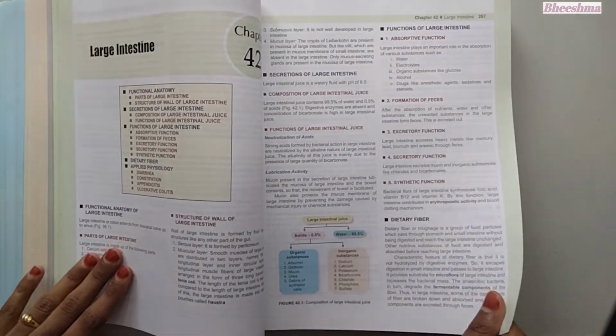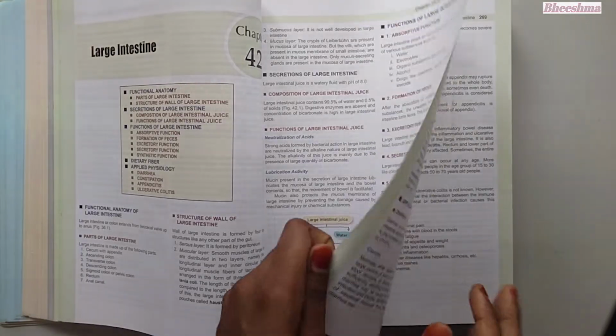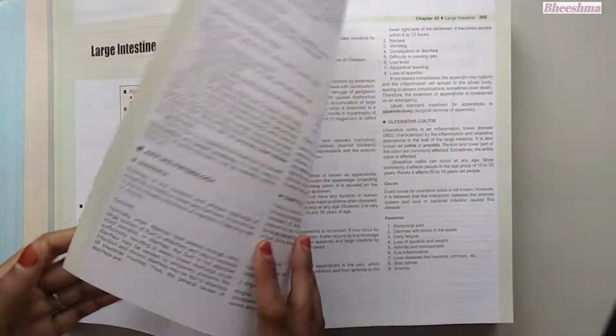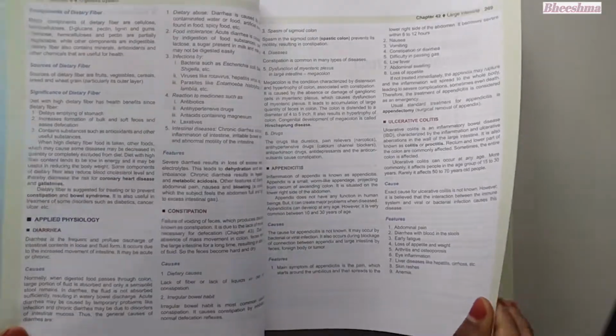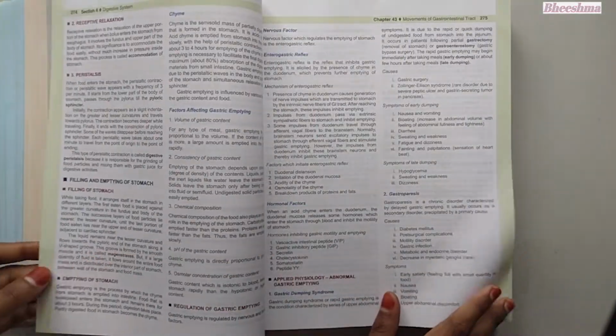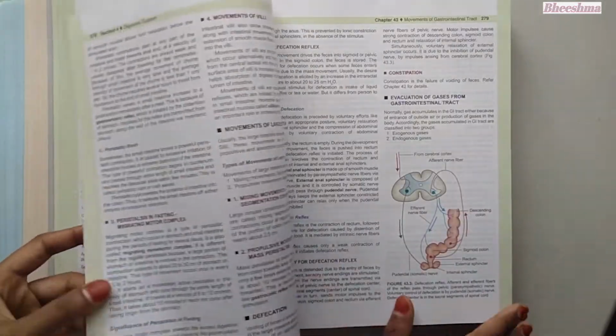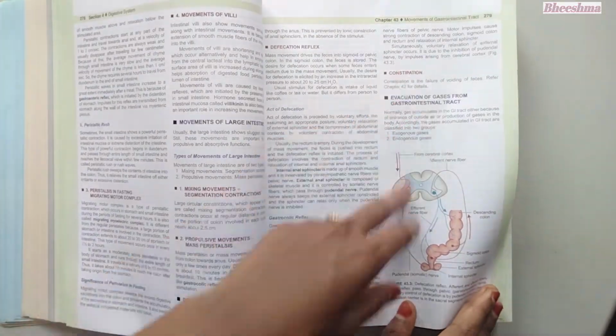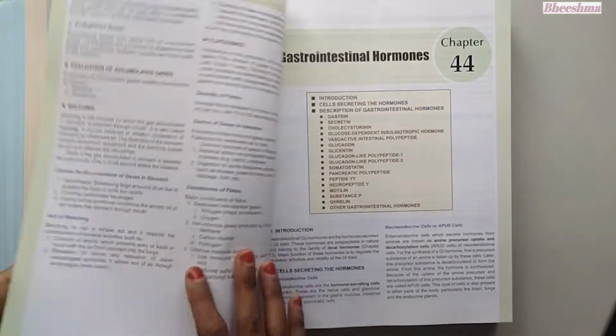Then about the large intestine. The same thing, like first the anatomy, the function. Then the movements of gastrointestinal tract, such as constipation.